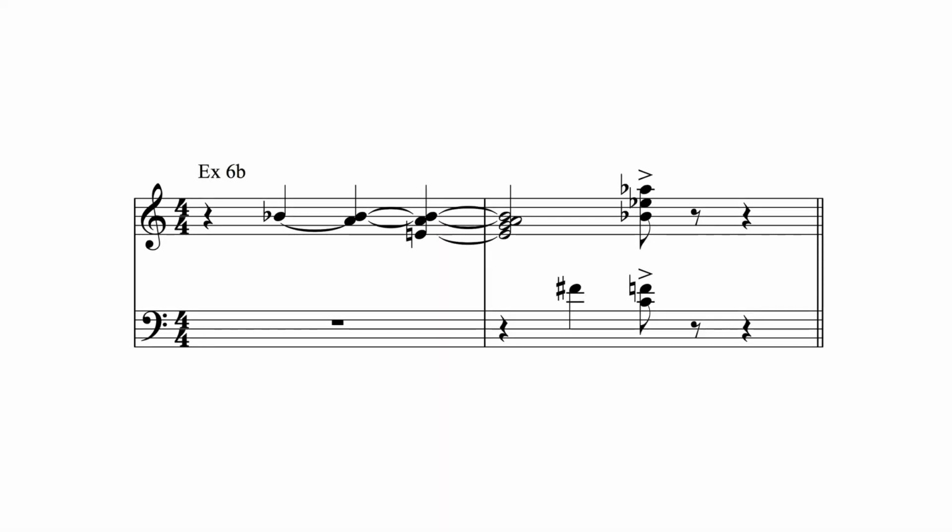Another thing about clusters, or chords by seconds in general, is that the biggest problem is overly dense harmony. It gets very thick very fast. Okay, so one of the ways, if you don't want that kind of overwhelming grayness of effect, another thing you can do is introduce the seconds in the chord one at a time. Let's listen to example 6b.